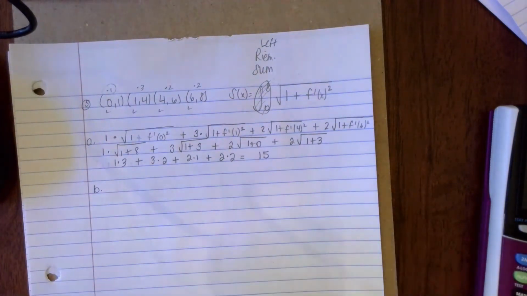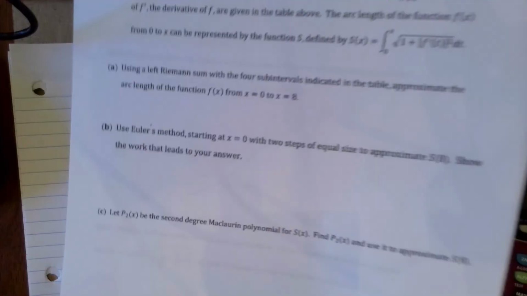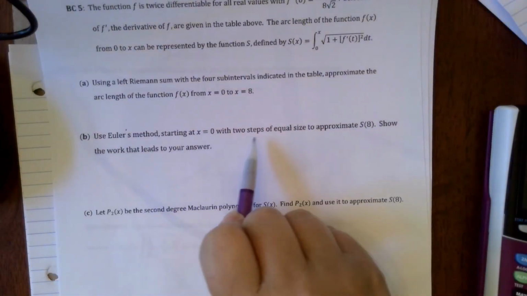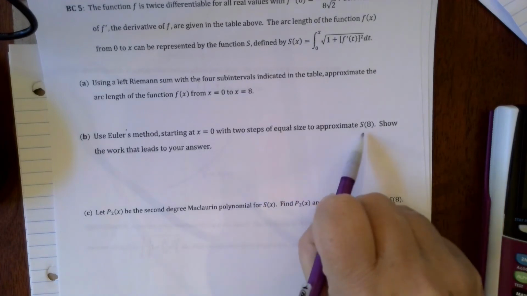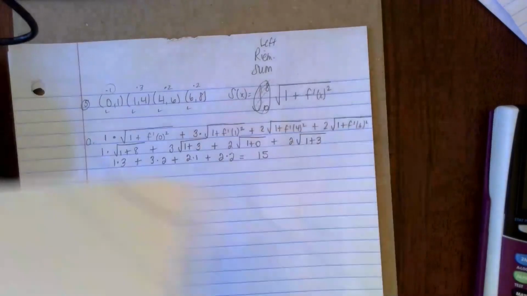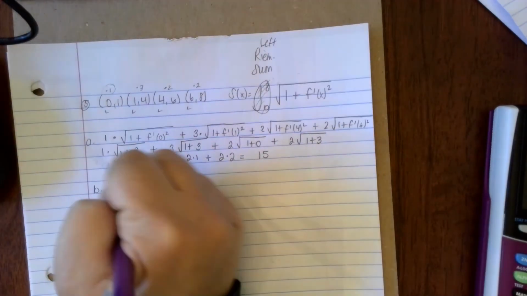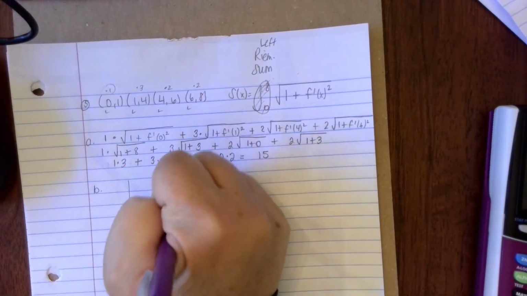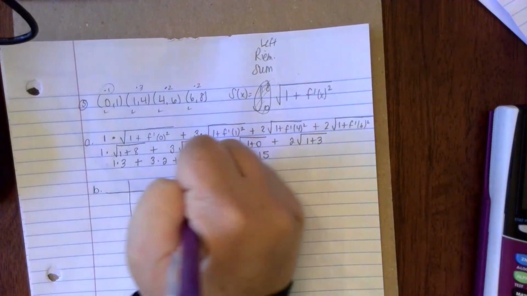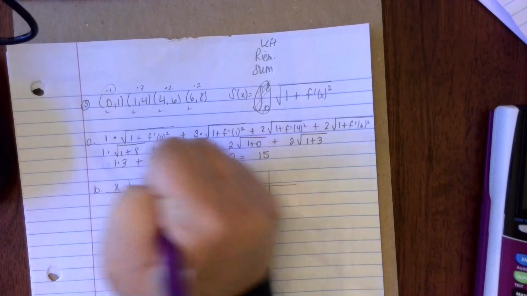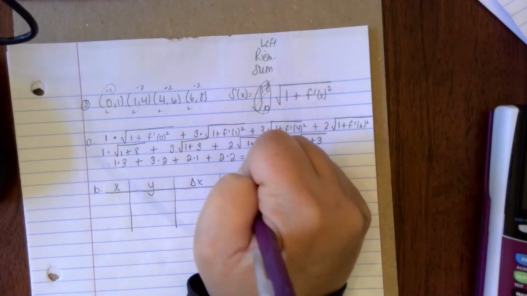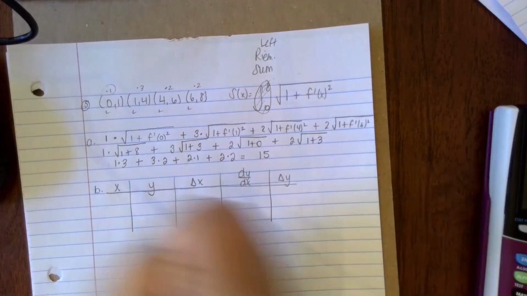All right, let's look at B. B says, using Euler's method starting at x equals 0, with 2 steps of equal size to approximate s of 8, show the work that leads to your answer. Whew. It looks like you start off just fine, and then it's going to get to be a doozy. It's an interesting one. So Euler's method, we know we got to make our table. X, y, change of x, dy/dx, and then change of y.